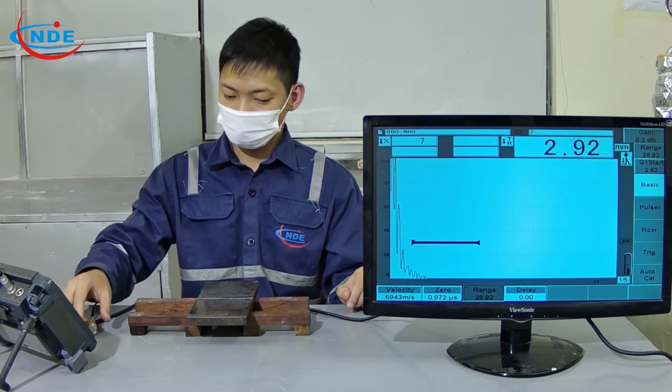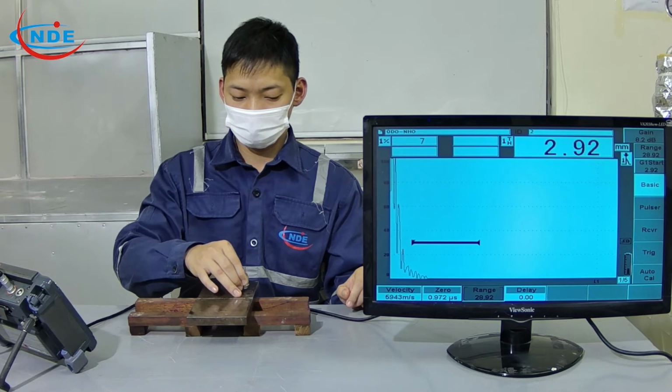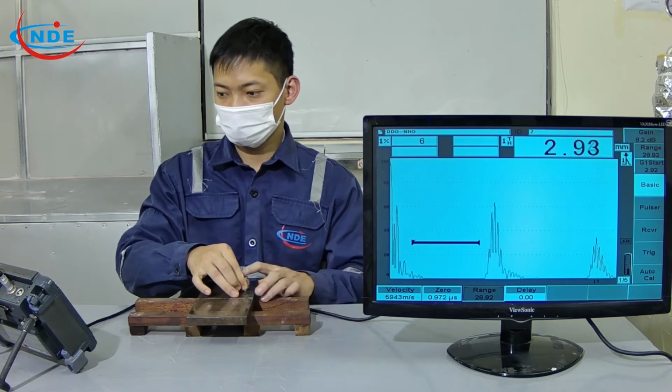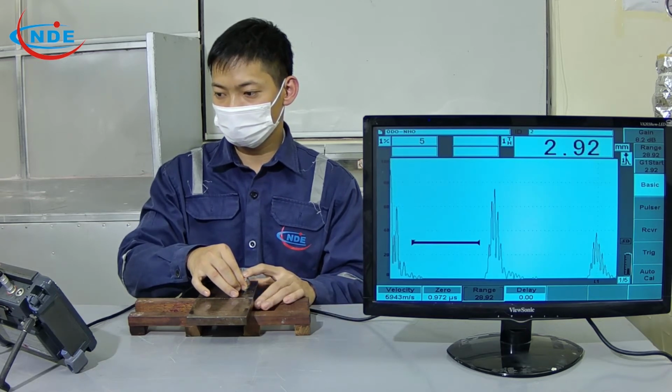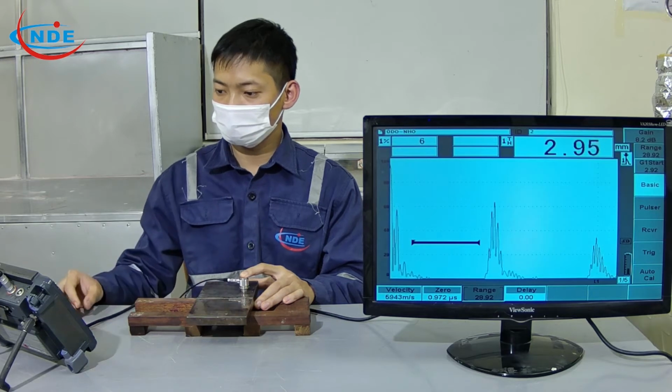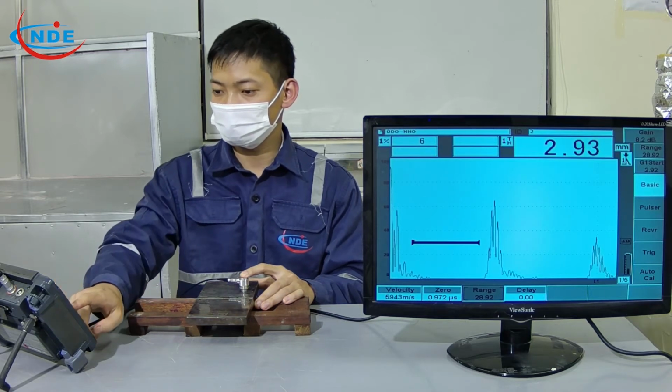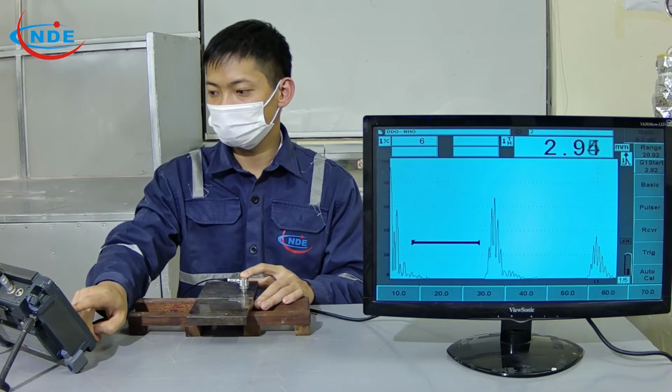Contact the probe to the object surface using the couplant. Change the gain again to see the indication clearly on the screen.